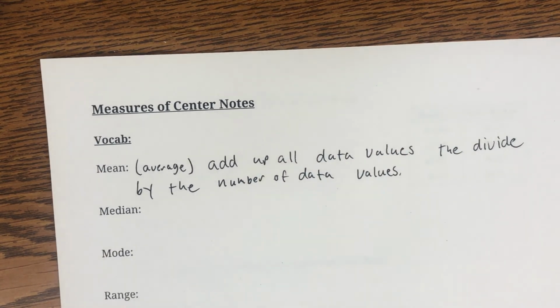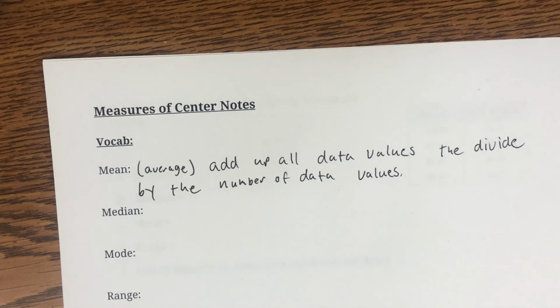So, essentially, we're going to have a list of a bunch of numbers. We're going to add up all the numbers and then divide by how many there were. That's going to get us the average.